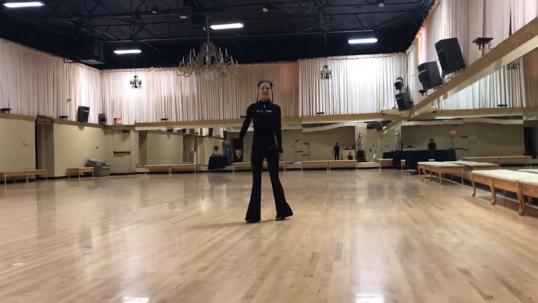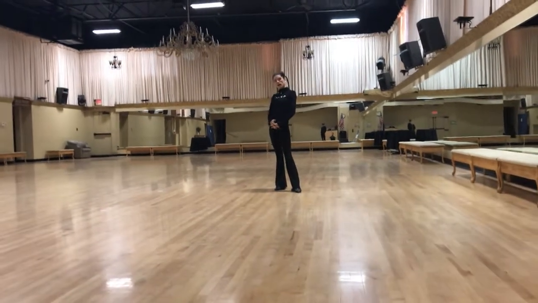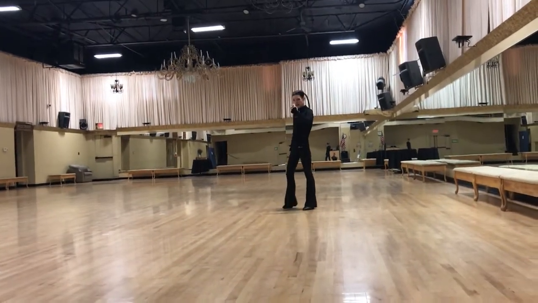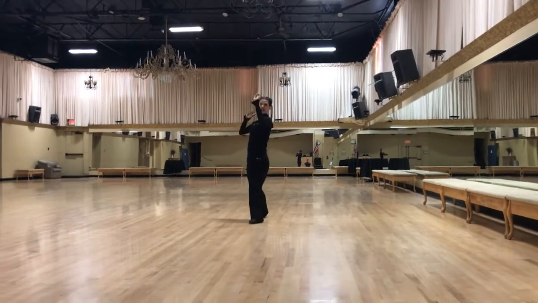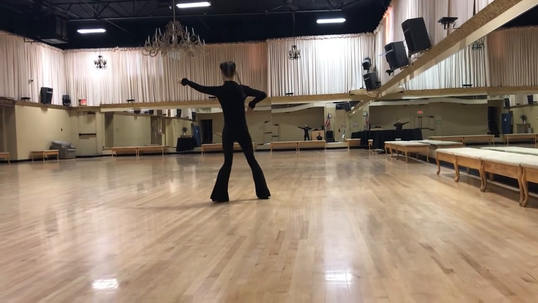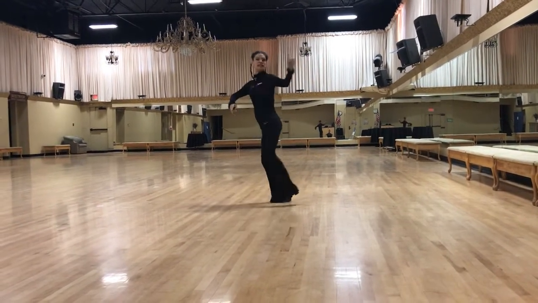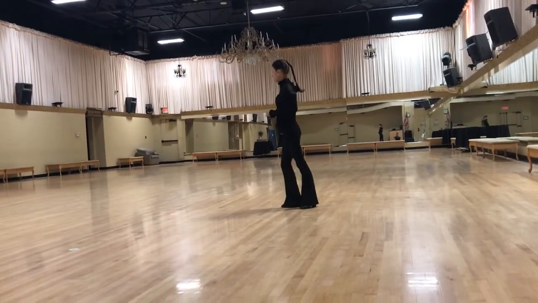Okay, now I'm going to show that same thing, and I'm going to come right at you and we'll talk about our line of dance. So this is our line of dance. I'm going down line of dance. I'm going to go to the wall. I'm going to finish diag center, although you know what, I could take that around. I'll show that a couple different angles.